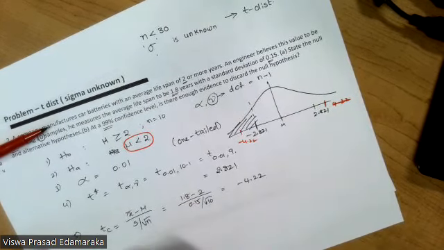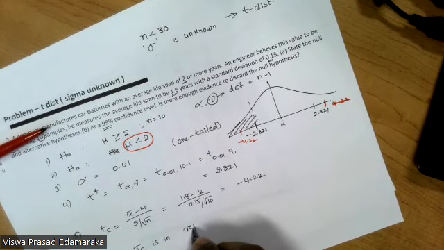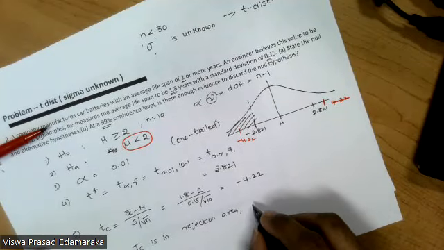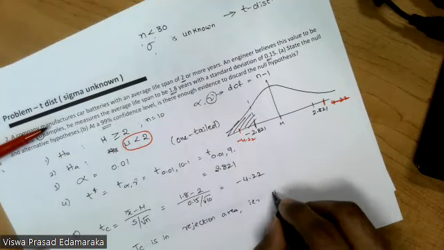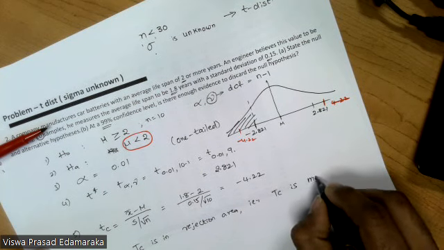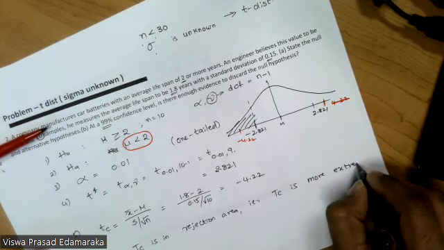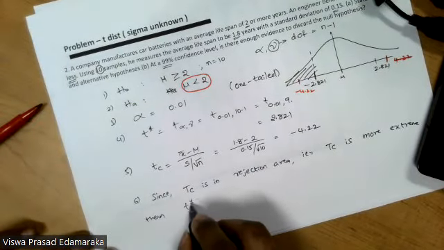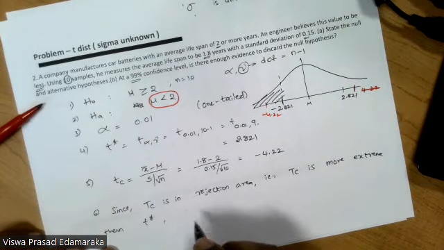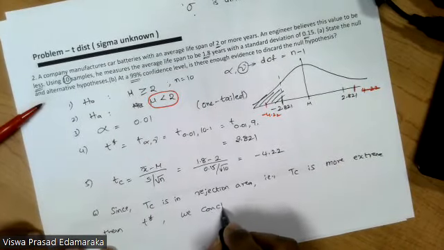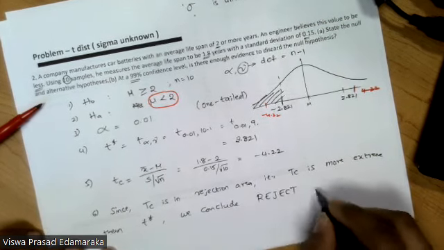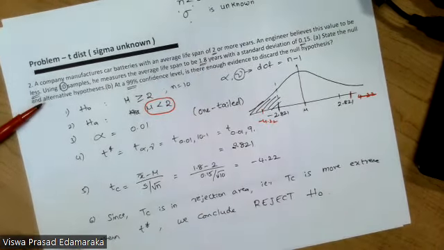Since TC is in the rejection area, that means TC is more extreme than T star. So we conclude: reject the null hypothesis. That's it.